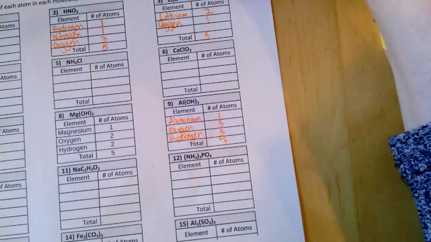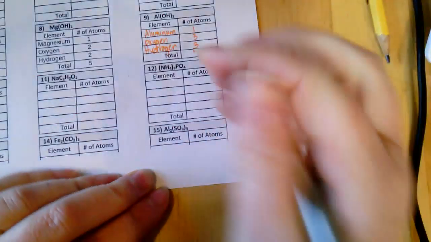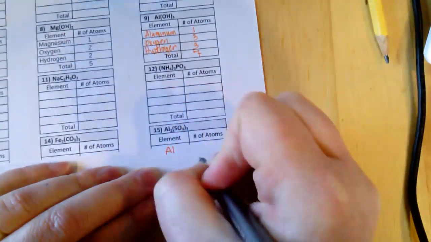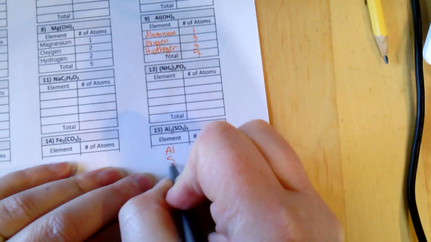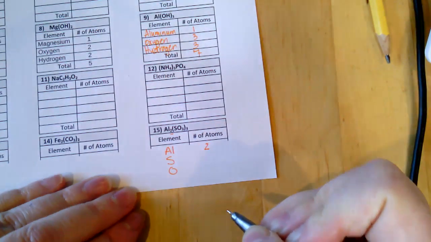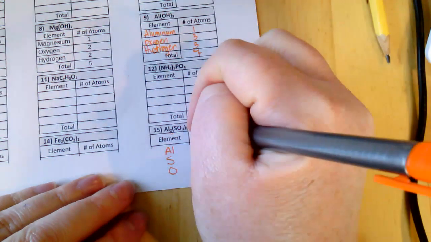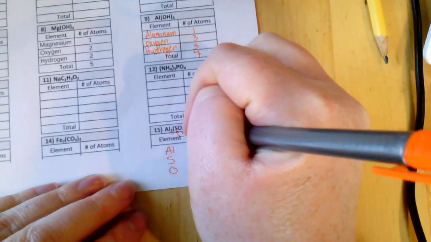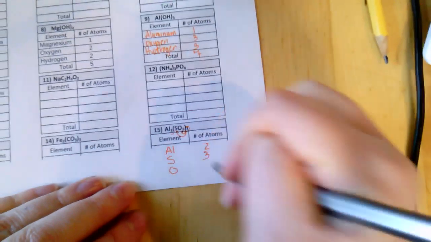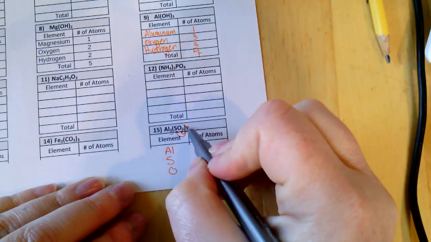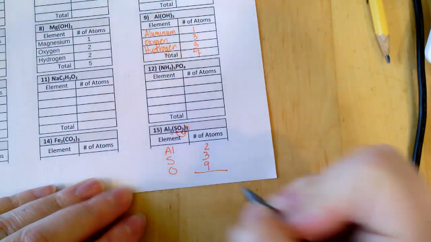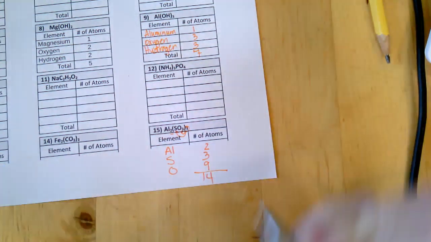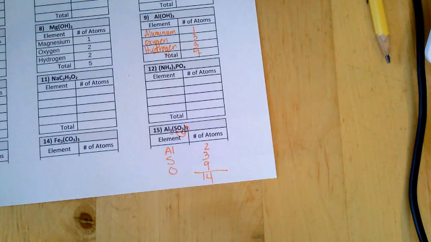If I go down here for a second to number 15, I have Al, there are 2 of them because there's a subscript. This SO3 thing travels together as a pack, so this 3 goes to each of the elements. So there are 3 sulfurs, but 3 times 3 is 9 oxygens. Make sense? So there are 14 atoms in that one molecule.